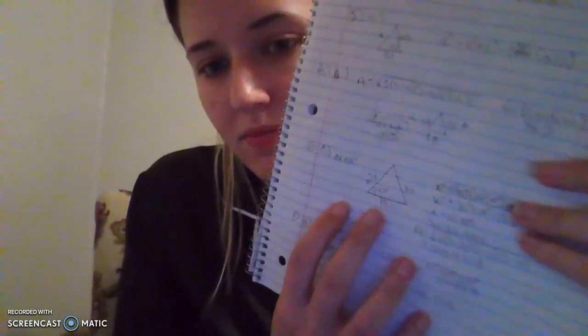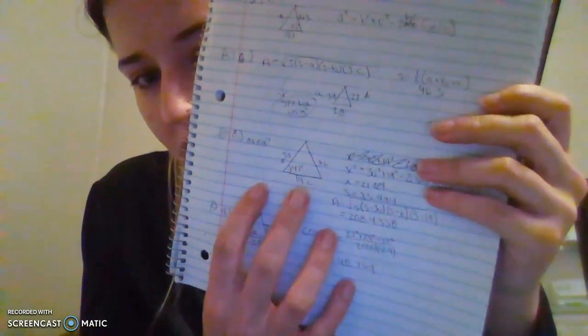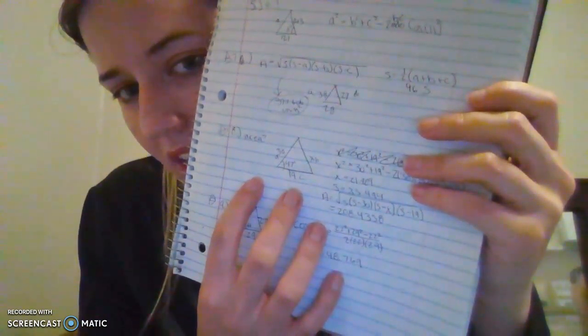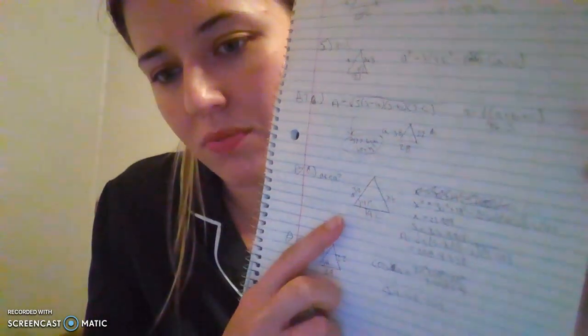And so it was asking for the area, and it gave us, I don't know if you can see it very well in here, the side of 19, the angle of 47, and I believe that's another side of 30. So 19 and 30 are the sides, and then the angle is 47 degrees.